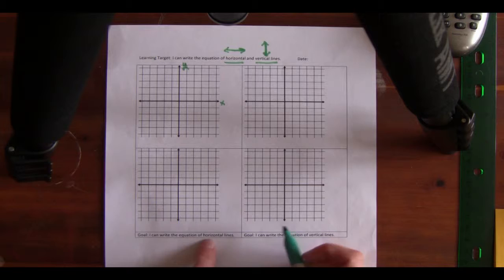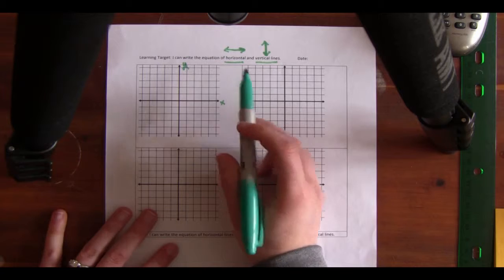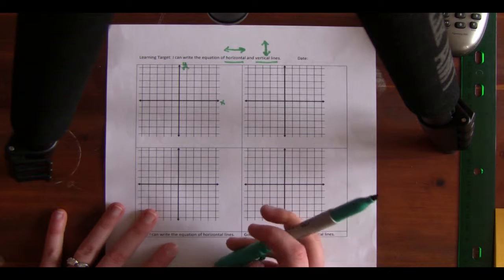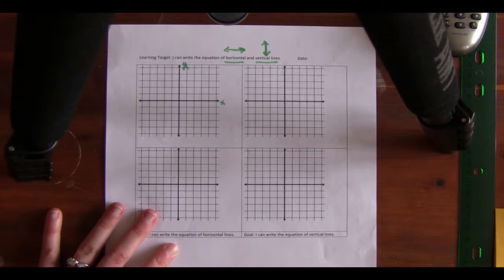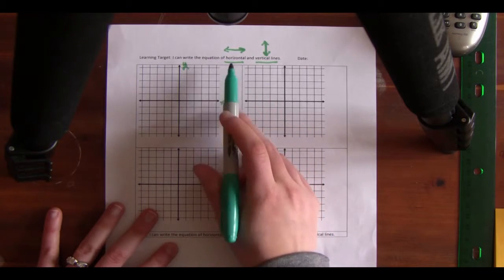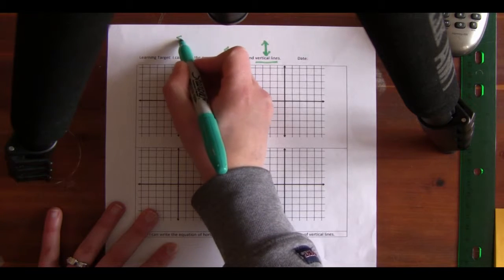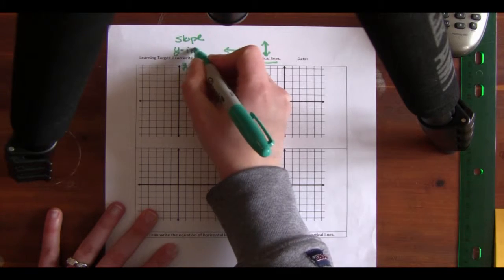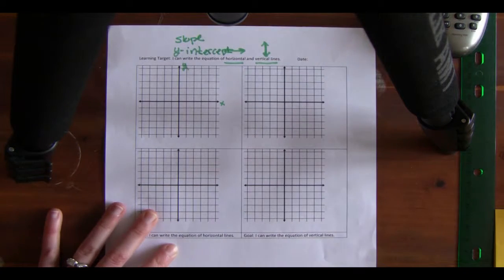So we're going to start with writing the equation of horizontal lines. Just like we learned last week, there's 2 things we need to write the equation of a line. Think for just a minute about what those 2 things are, or flip back to your first 2 pages of notes so that you can refresh your memory. Hopefully, you found that the 2 things we need to write the equation of a line, any line, are the slope and the y-intercept. Okay, the slope and the y-intercept.